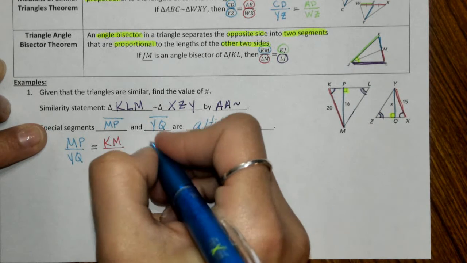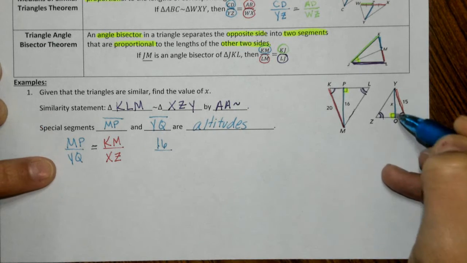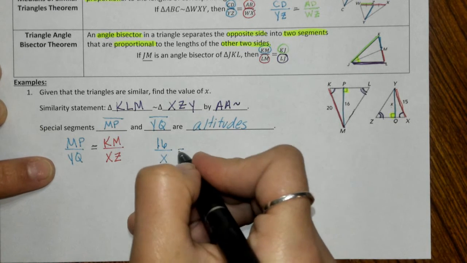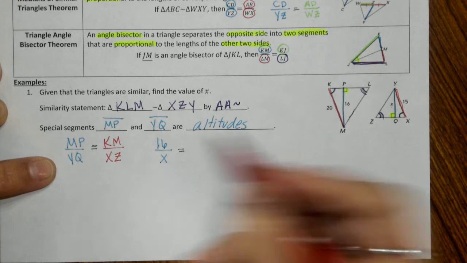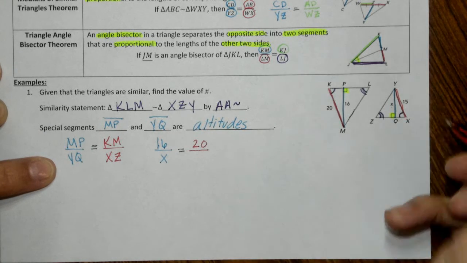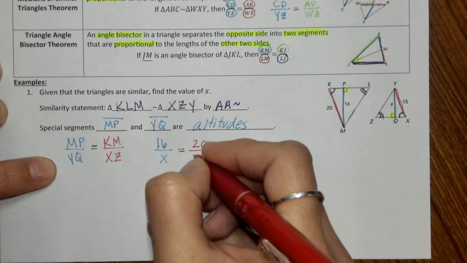MP, right here, we saw was 16, over YQ was X. We will set that equal to KM, right here, was 20, over, what would we say, KM, so XY, 15.